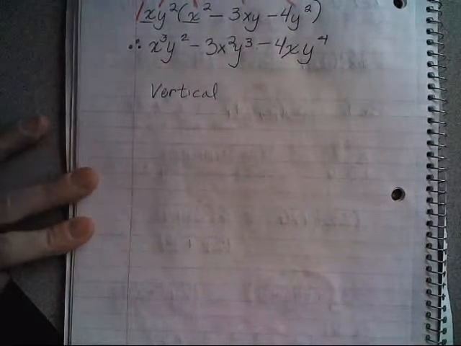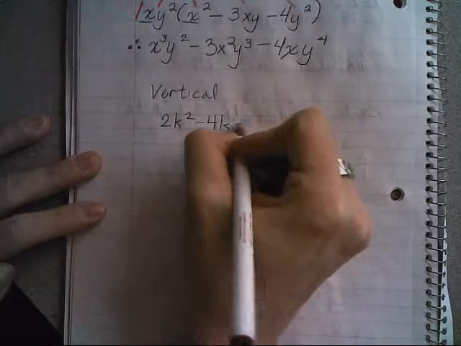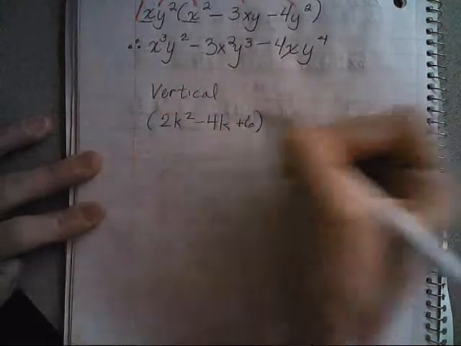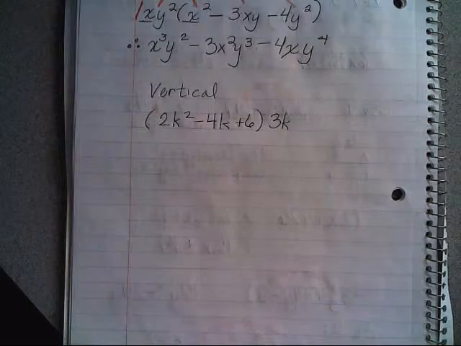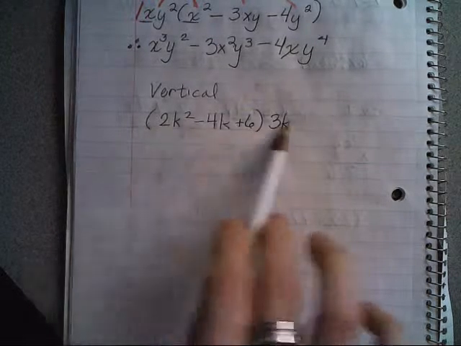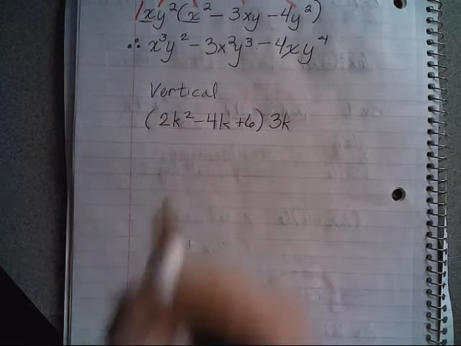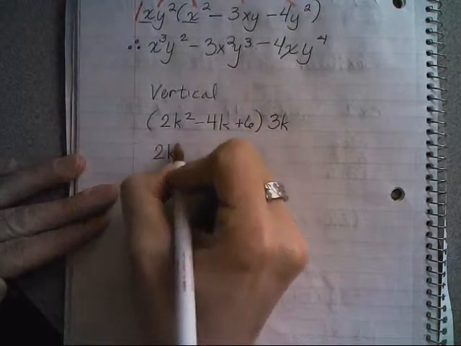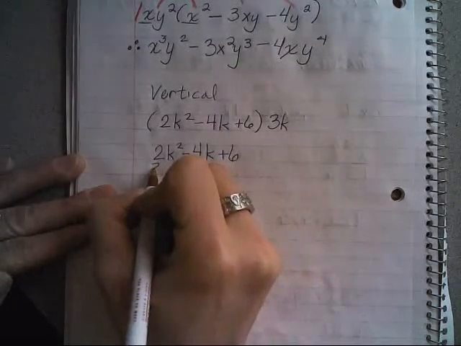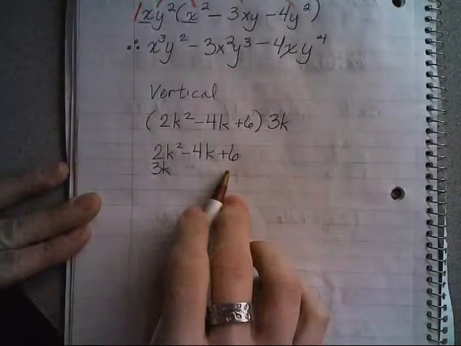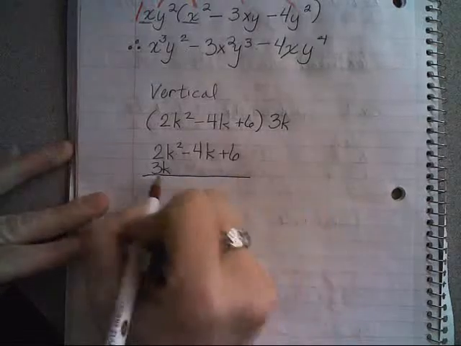But let's say I have a problem that looks like this. 2k squared minus 4k plus 6. And they say multiply it by 3k. All right? Instead of doing it this way, which is horizontally, I can write it up, down, just like you guys do regular old multiplication if you don't have a calculator, and it'll look like this. The 3k, instead of being to the right, which is what you guys usually do, is to the left.